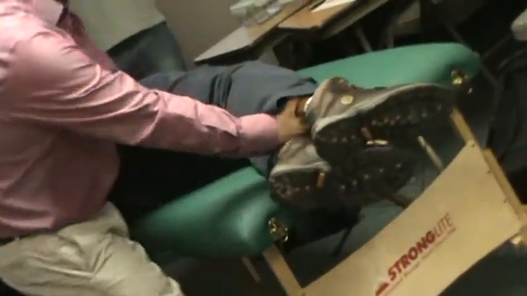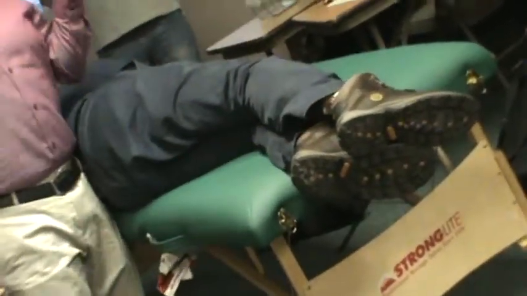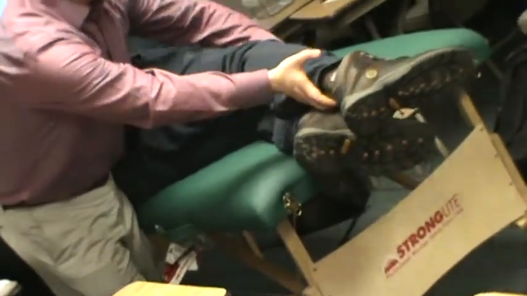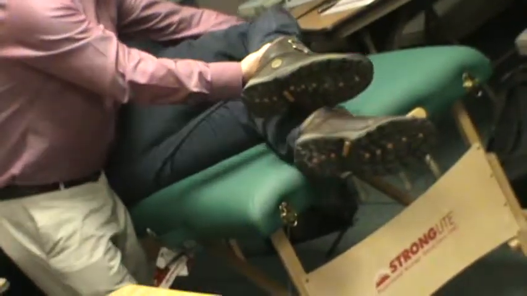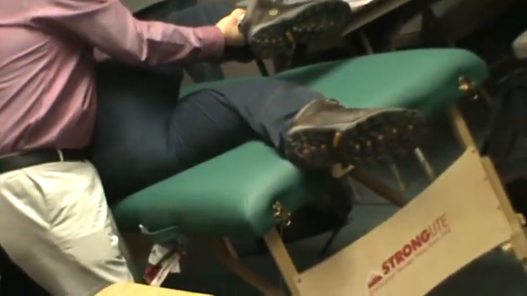So I usually use two hands, and using my body, I stand behind the patient's hip so his hip won't roll over. I grab the patient's knee and ankle at the same time. Just relax.